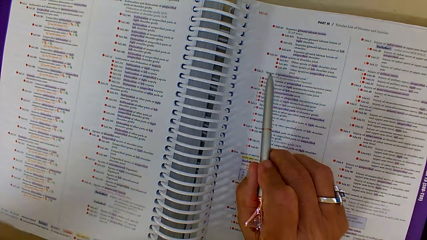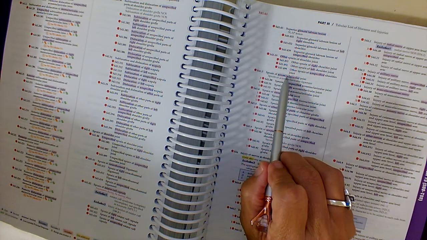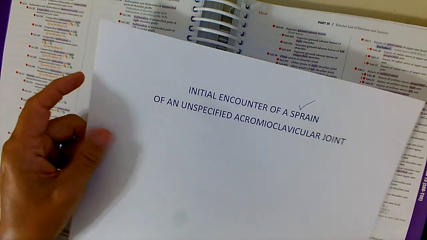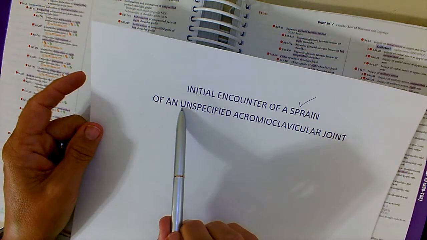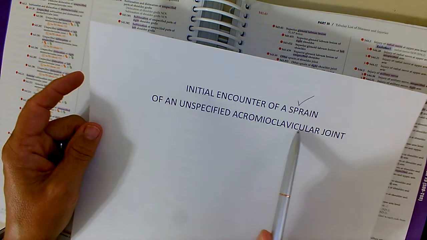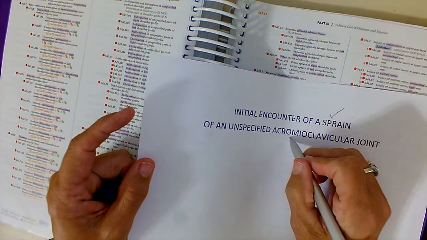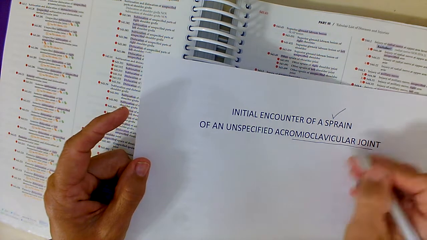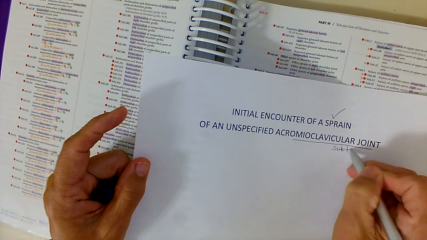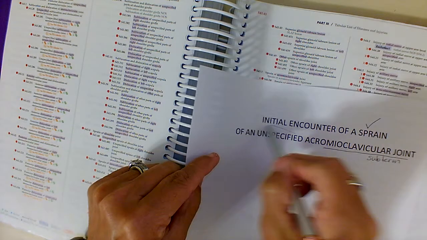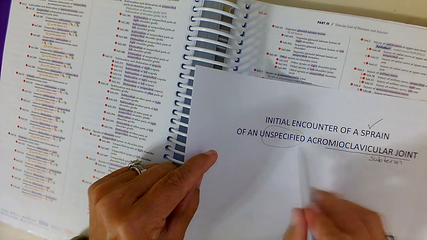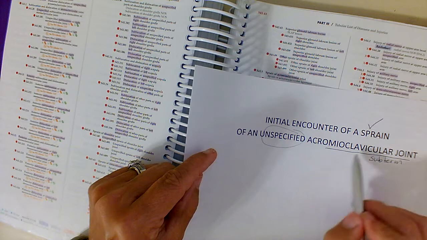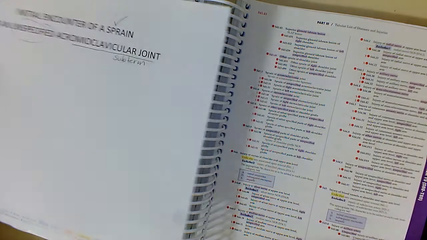So what do we know about our sprain of the acromioclavicular joint is we know that it's of an unspecified acromioclavicular joint. So sprain was our main term. This acromioclavicular joint was a subterm. And now we have unspecified, just a little bit more information. Do you see how it's more information about each thing that gives you your subterms?